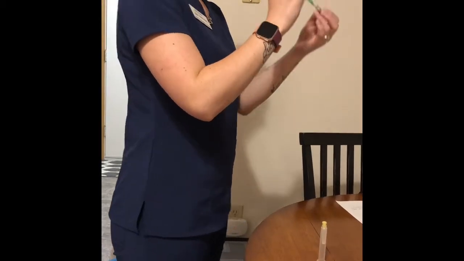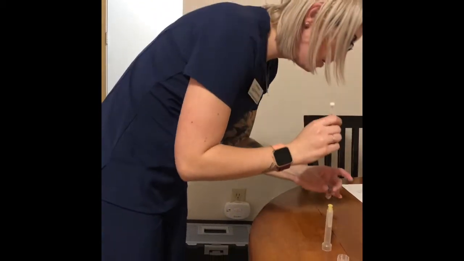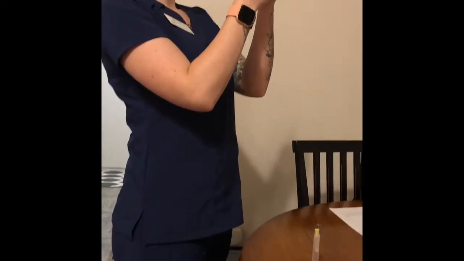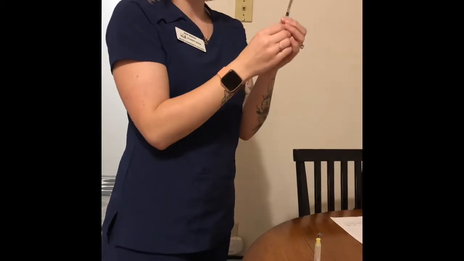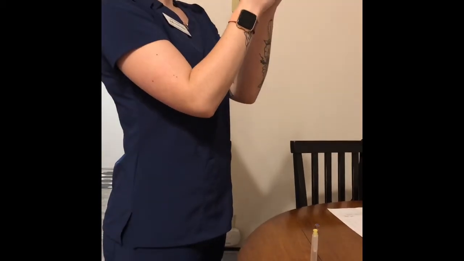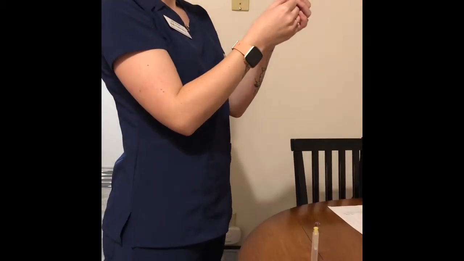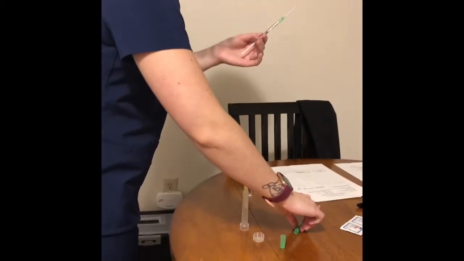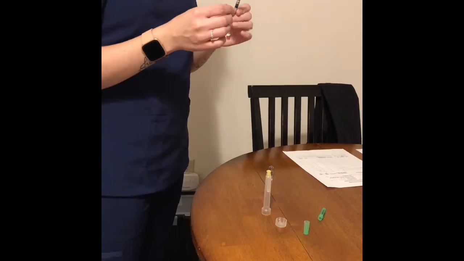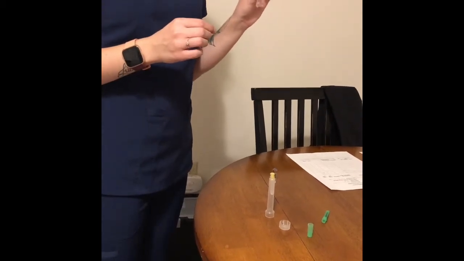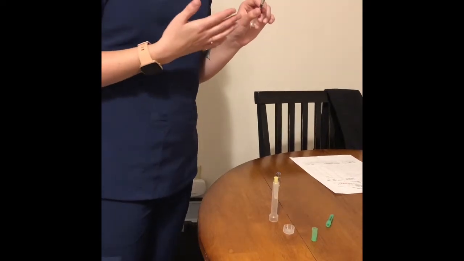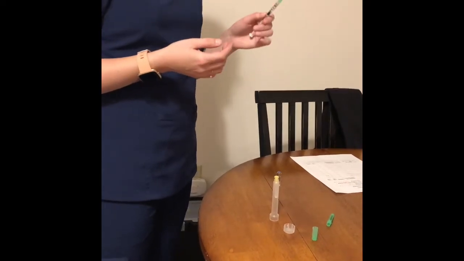Okay, you are good to tap back. So I have 0.5 milliliters of the heparin shot, and I have 0.2 milliliters of air. At this point, you want to put your other needle back on. You cannot do injections with a filter needle.